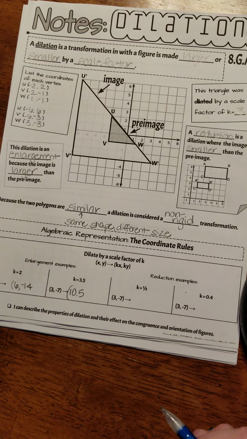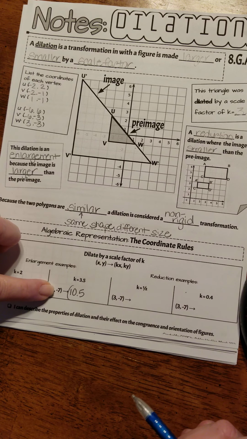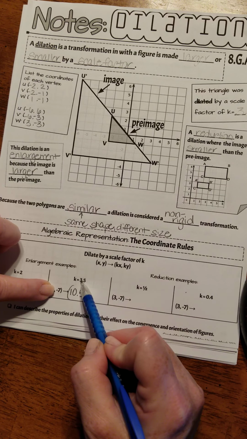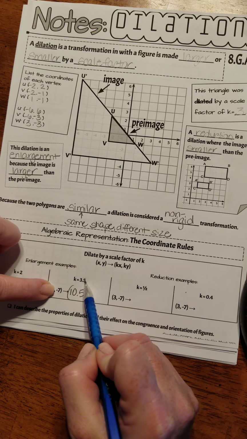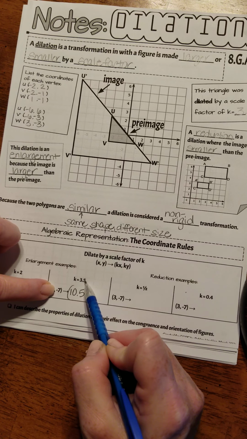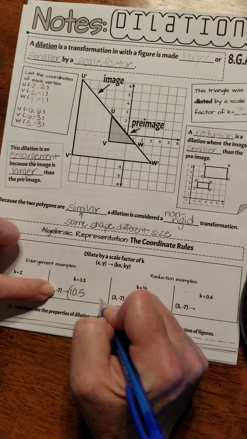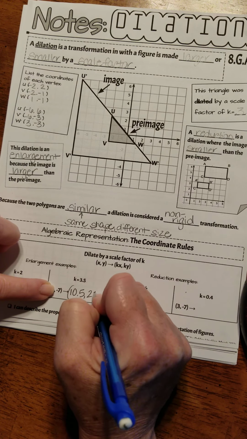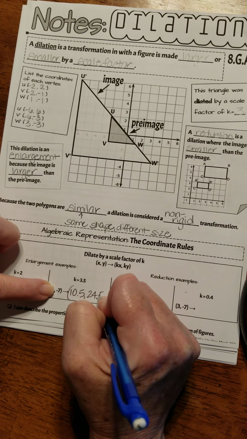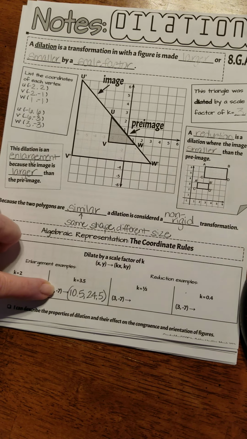And now you're making me really think. 7 times 3 is 21, and 7 times 1/2 is 3.5. So 21 and 3.5 is going to give you 24.5. Okay.